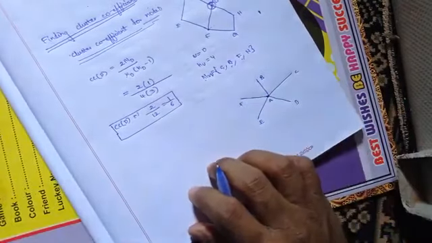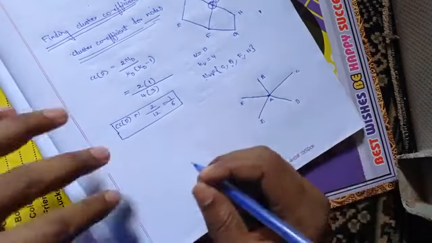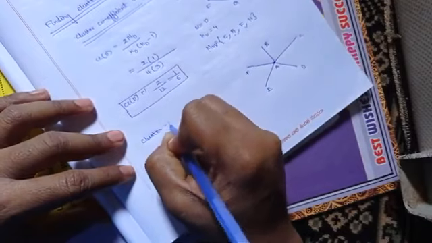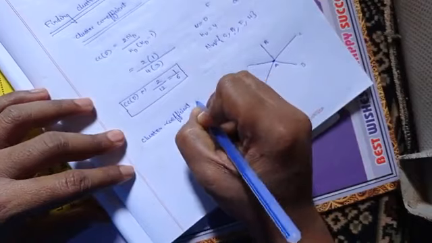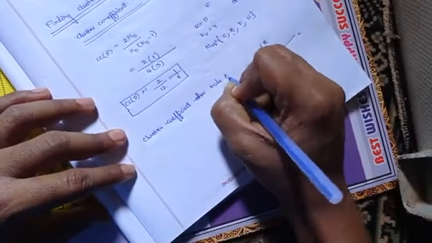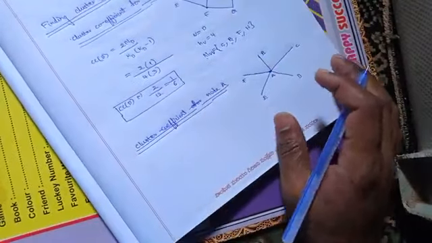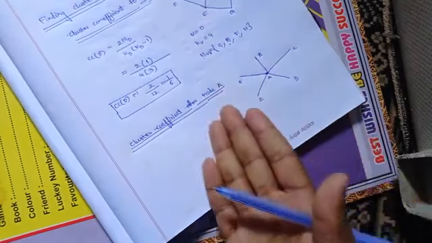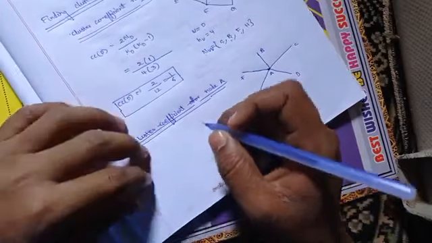So this is one of the graphs known as a star graph. Let us find the cluster coefficient of node A. What will the cluster coefficient of node A be? By seeing the graph, we can say the cluster coefficient will be 0, because there are no links between the neighbors of A. So let us try to formulate it.